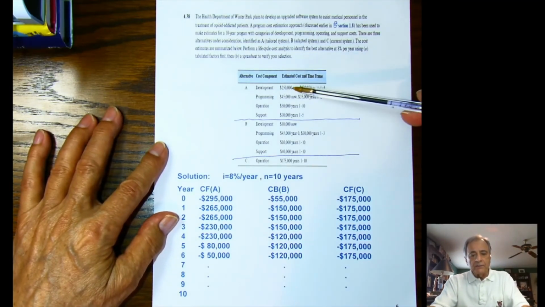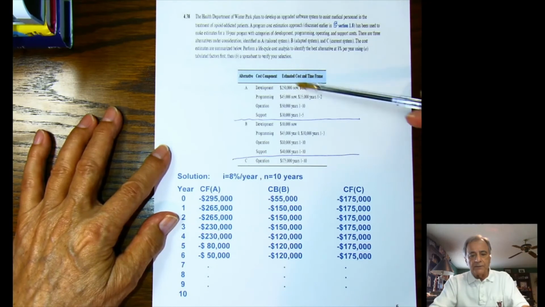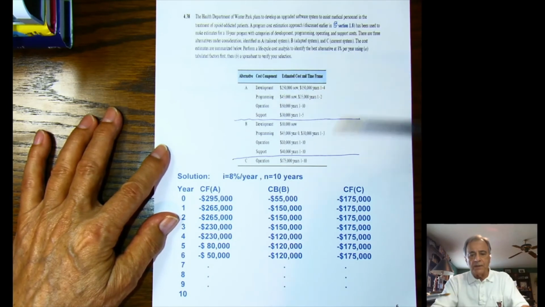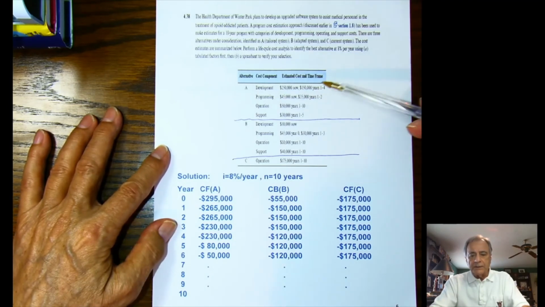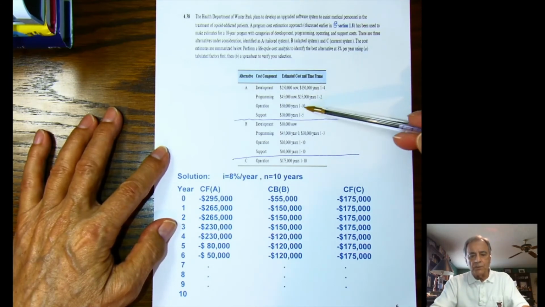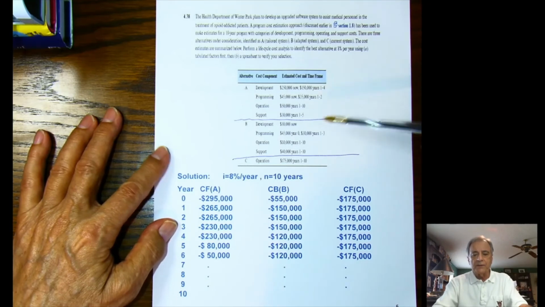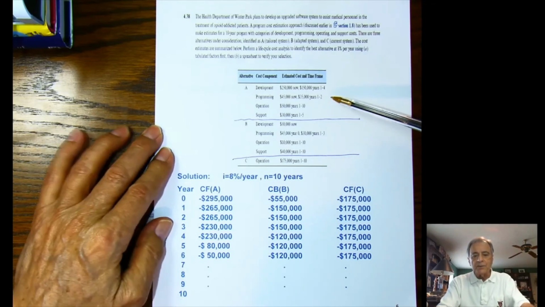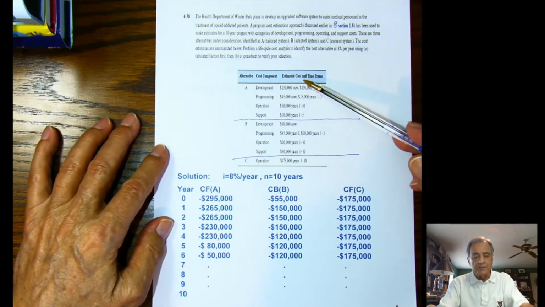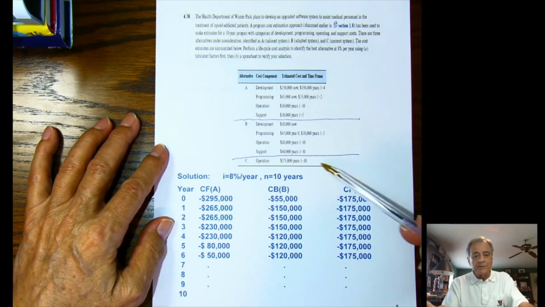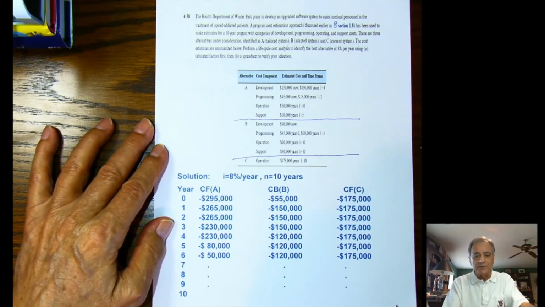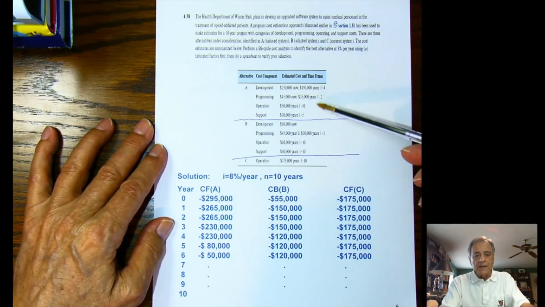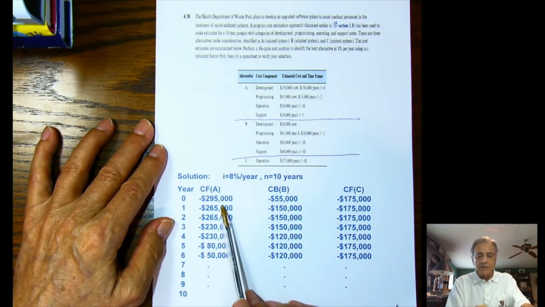And so you have $295,000 now for development, $45,000 now for programming. So that's $295,000 now. And all the other costs are in years 1 through something, 1 through 4, 1 through 4, 1 through 10, 1 through 5. So we'll have to be very careful that we add the right numbers for what years, for System A especially. System C will be very easy. It's a straightforward uniform series. Anyway, for System A, right now we got minus $295,000.